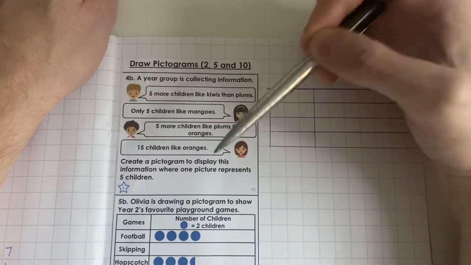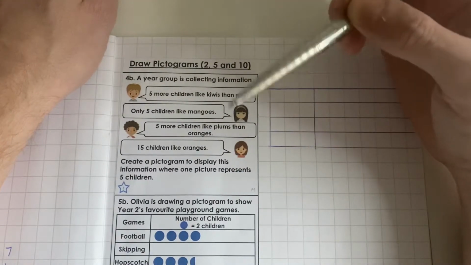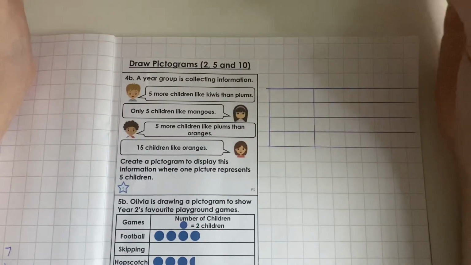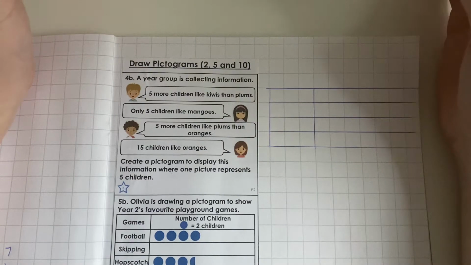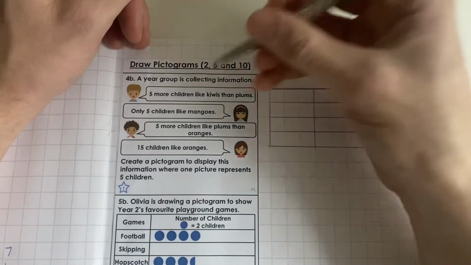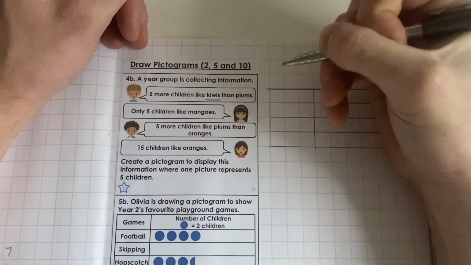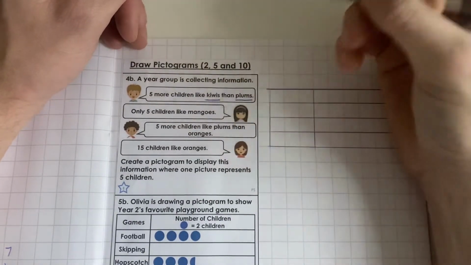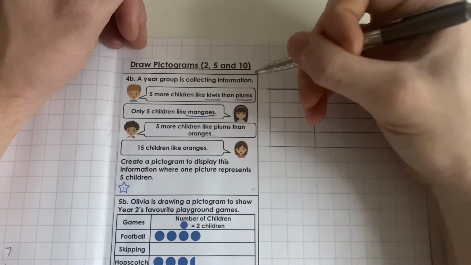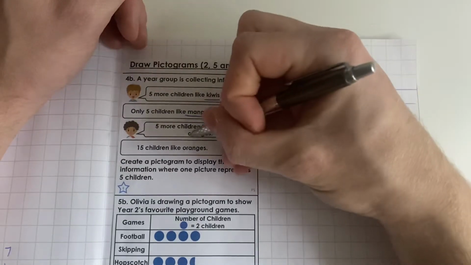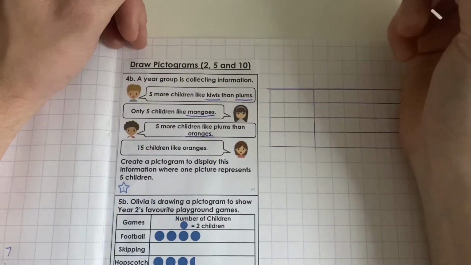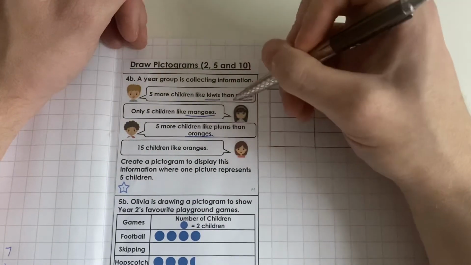The first thing we're going to do is look at what is the subject that we're looking at. We're looking at children's favourite fruits. So now we've got to identify how many fruits are mentioned in our statements. We've got kiwis, plums, mangoes, and oranges. We don't need to underline plums and oranges again. So we know we've got 4 different types of fruit.